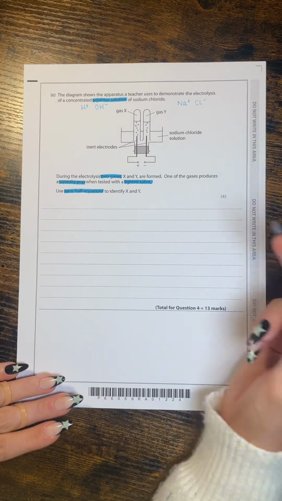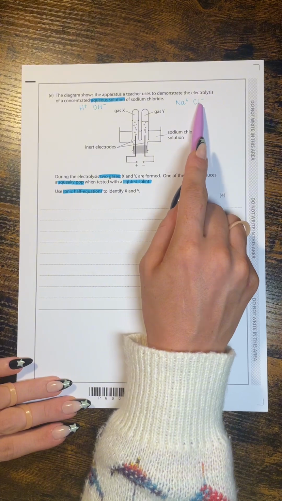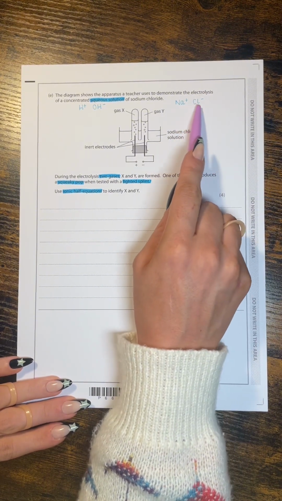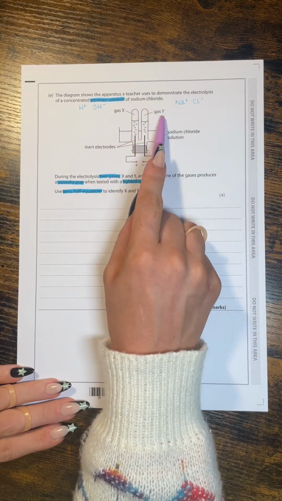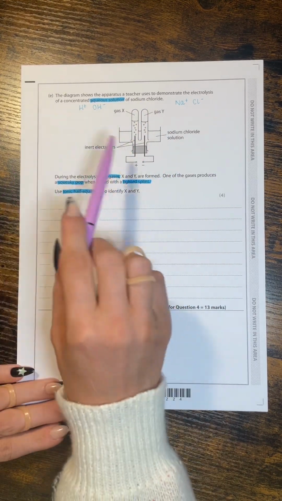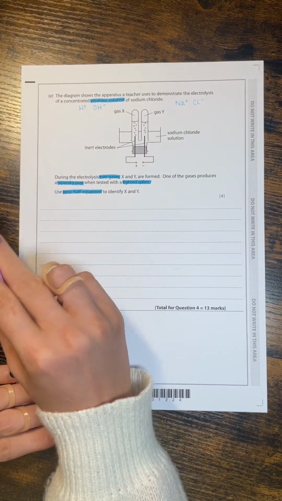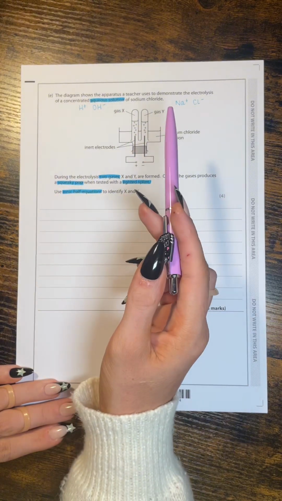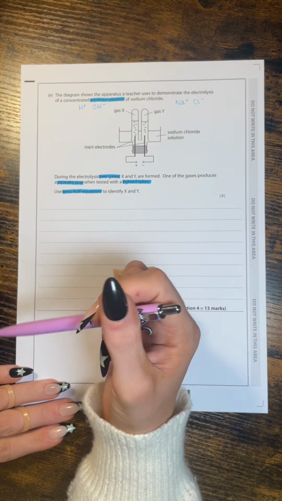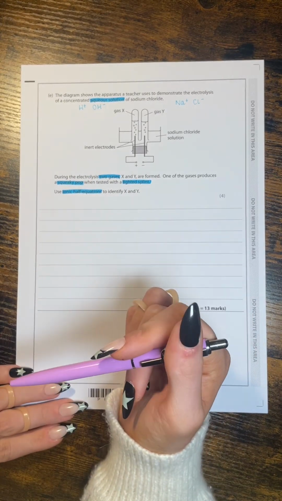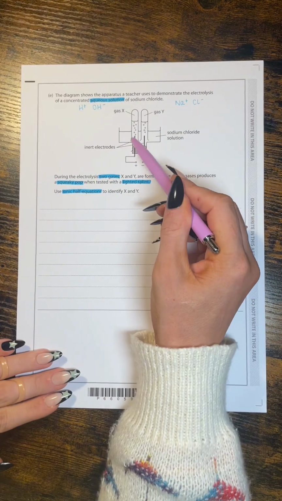So we're going to get hydrogen from these H plus ions, and we're going to get chlorine gas from these Cl minus ions. But how are we going to know which gas is which? Now, that will come down to which of the ions wants to gain electrons from the solution, and which of the ions will be losing electrons to the electrodes, as it were.